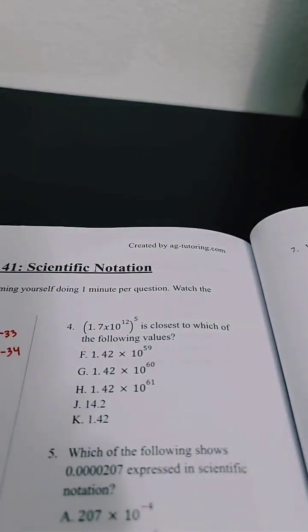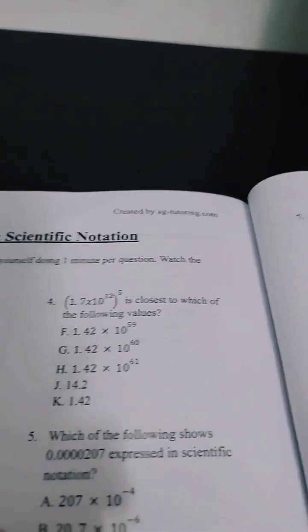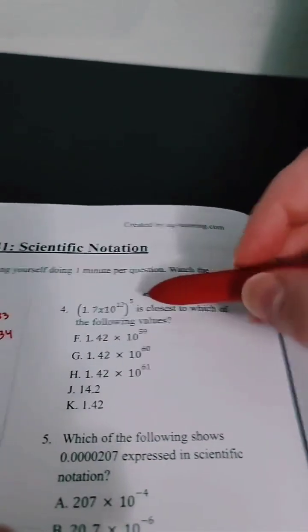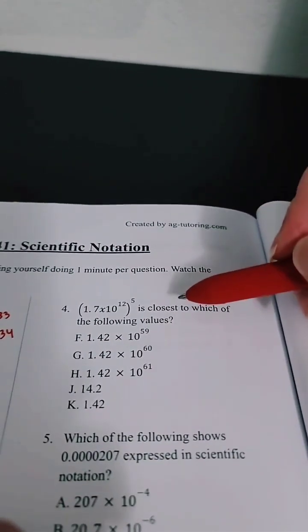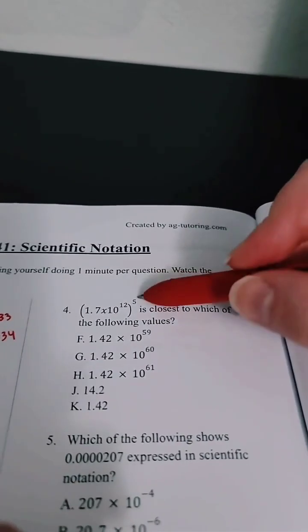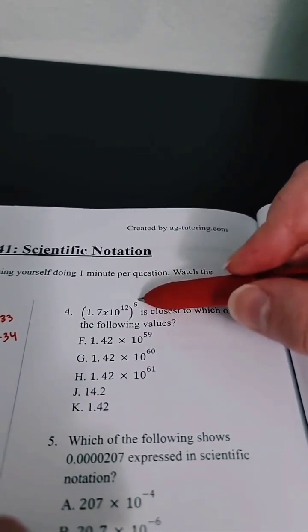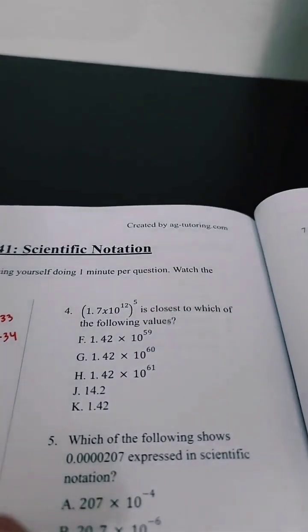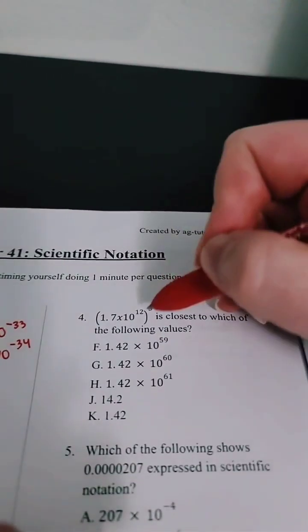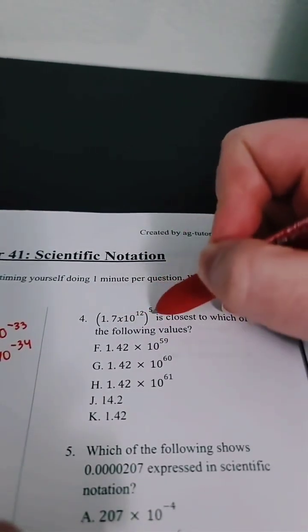So let's go to number 4. So it says, we have this right here. It's closest to which of the following values? So for this one, it's kind of like distributive property, but I don't want to use that word because it's not necessarily that. It's basically like the 5 goes to each of these inside.